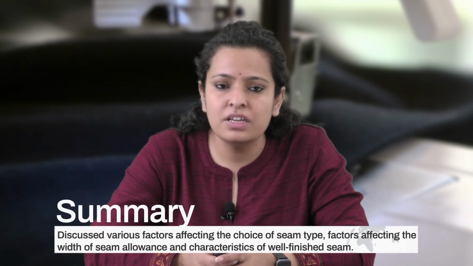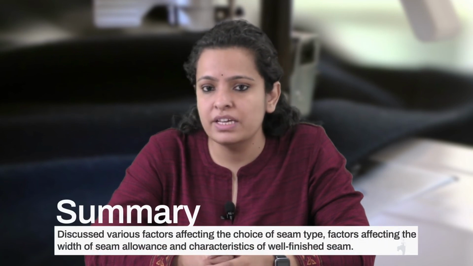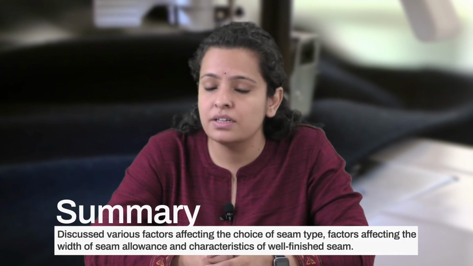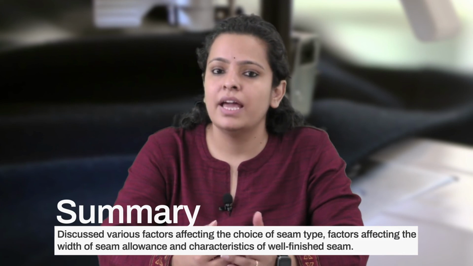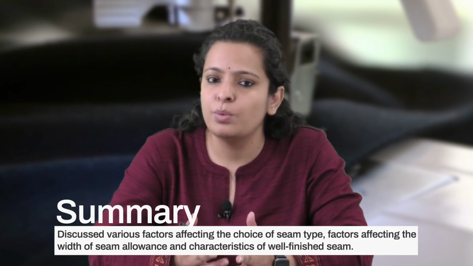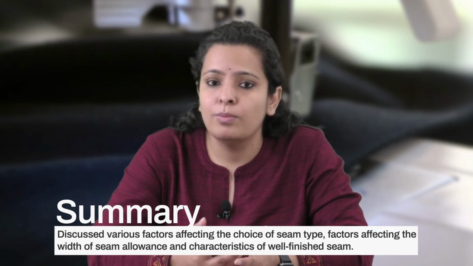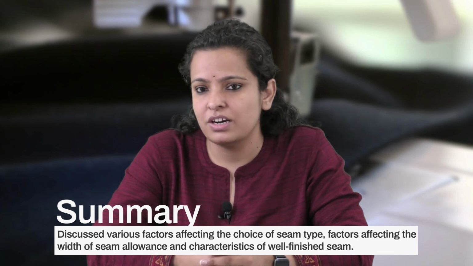So, learners, we discussed what different types of seam we use for different types of fabric. In this session, we discussed various factors which affect the choice of seam type, like the type of the fabric, weight of the fabric, and what type of garment we are constructing.